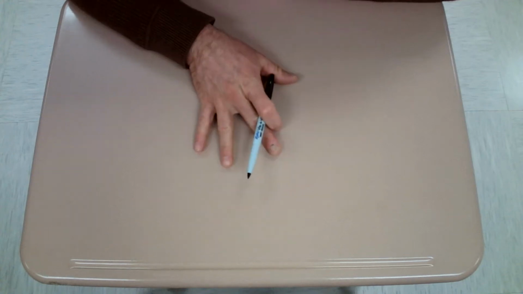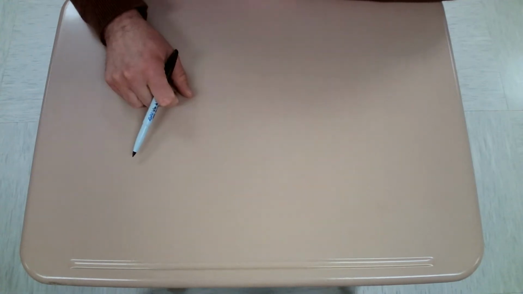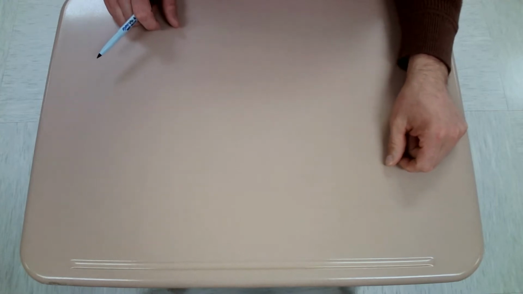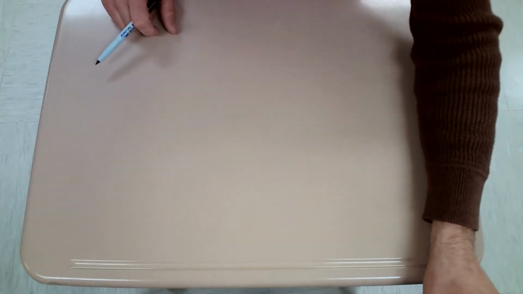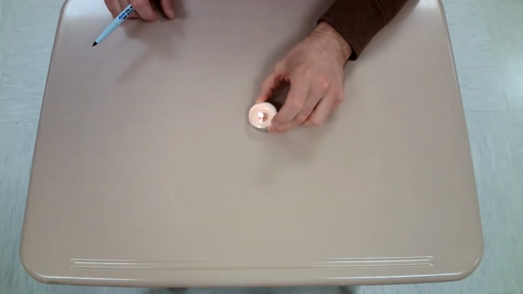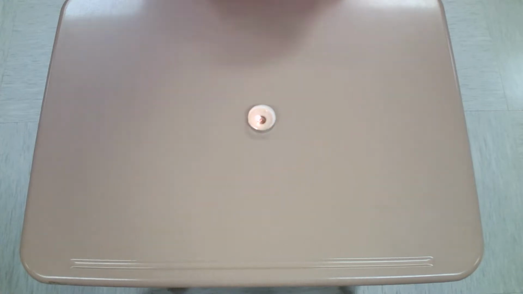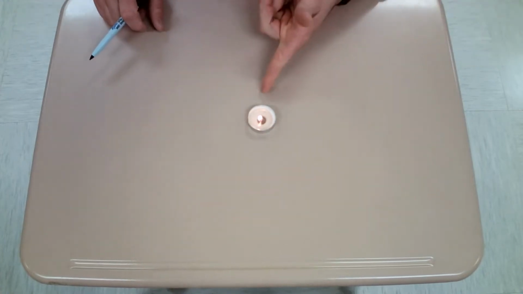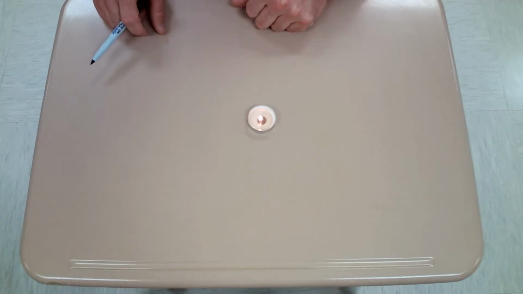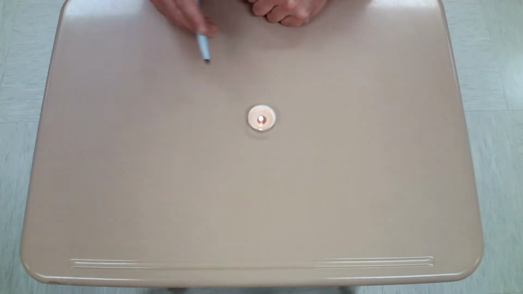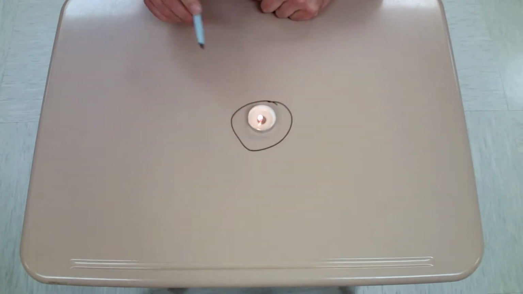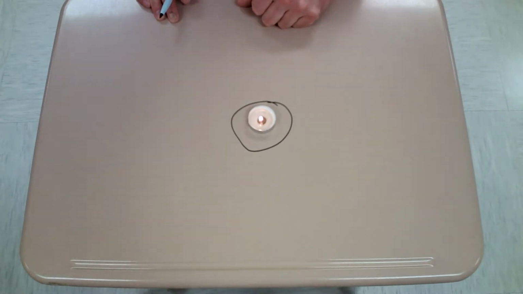All right, kids, so what we have here is this desk is going to represent the mantle of the Earth. And we'll learn about certain spots in the mantle, scientists aren't exactly sure why, that are hotter than others. They call them hot spots. So we're going to use this candle as an example of a hot spot. And I'll just draw a circle around that so you know where that is located.